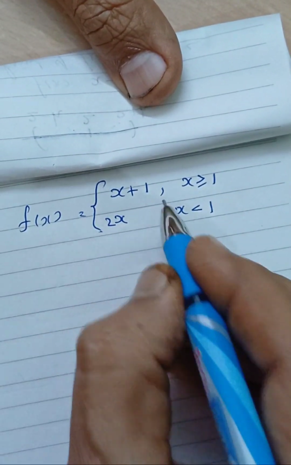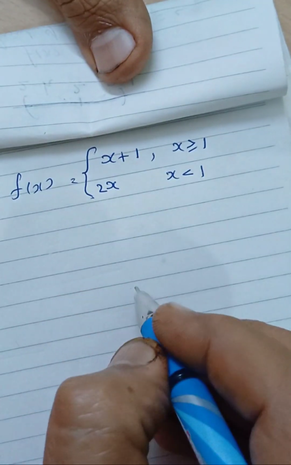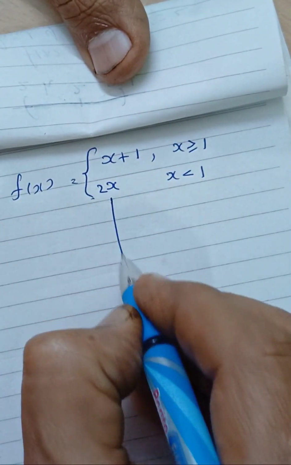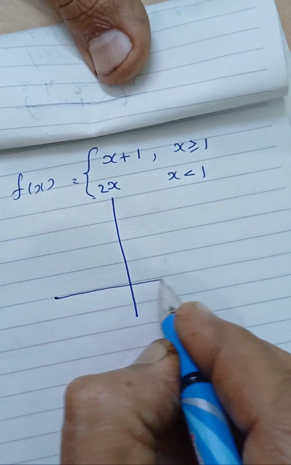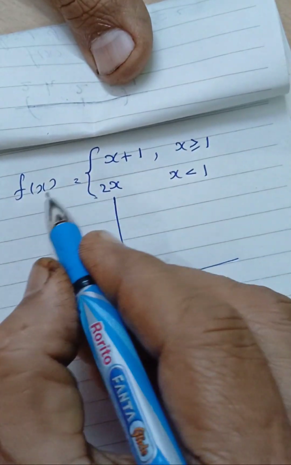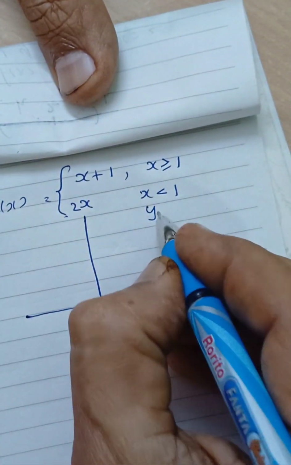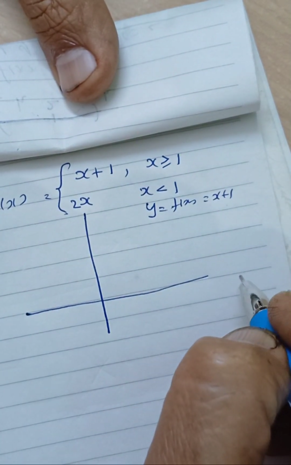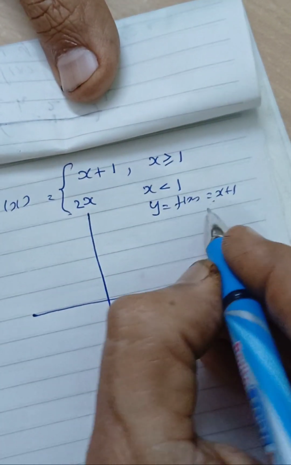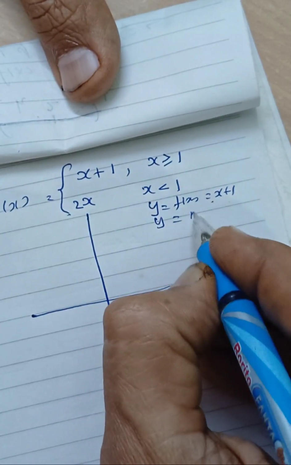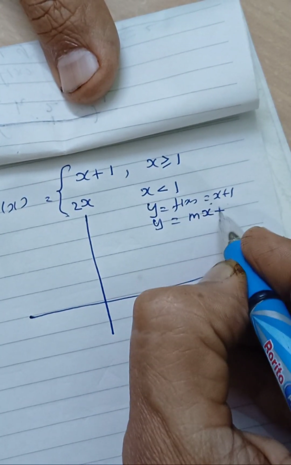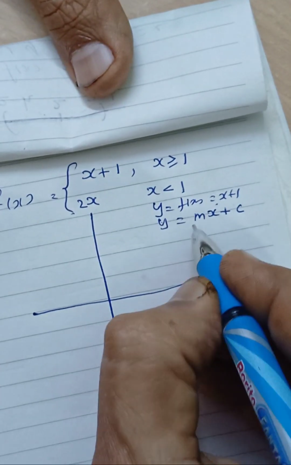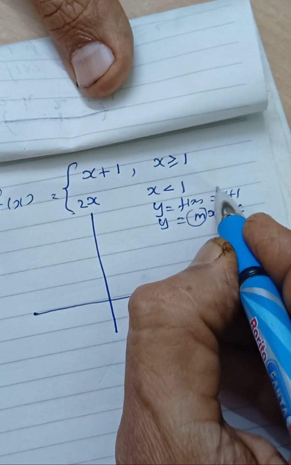So for this function, if you draw a graph, I hope you understand the graph of straight lines. Your y, that is f of x, is x plus 1. So it is a straight line with slope 1. If you compare this with your basics of coordinate geometry, your slope m is 1 here.